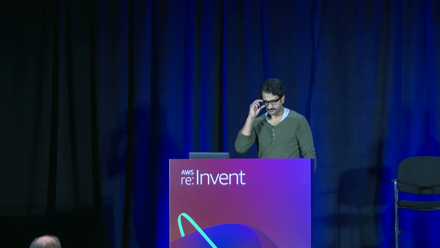Can we see my laptop? Looks like it's trying. While we're waiting for this, maybe I'll poll you guys with some questions. How many of you are familiar with App Runner? Okay, very few of you. How about any of the other AWS container services like ECS or EKS? Okay, a lot more familiarity with that.